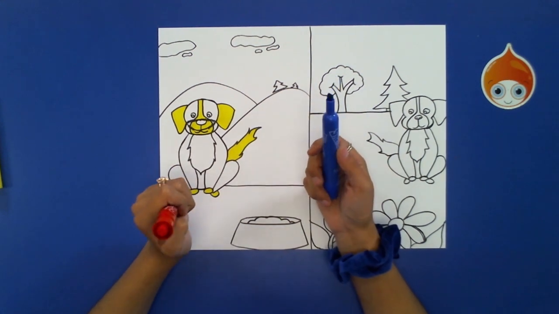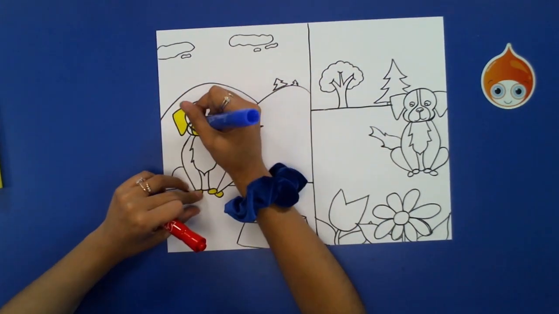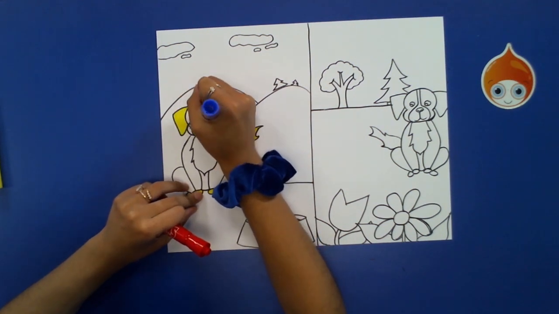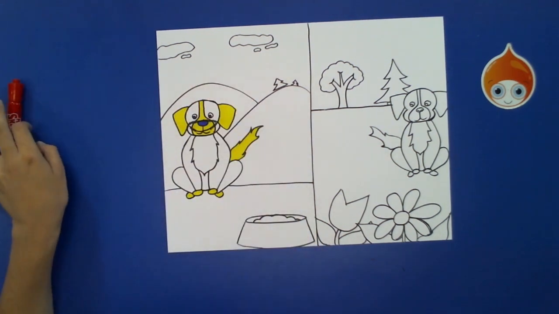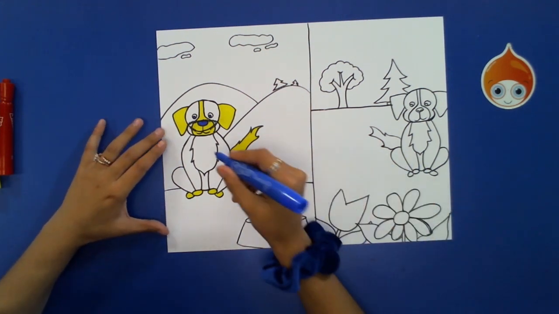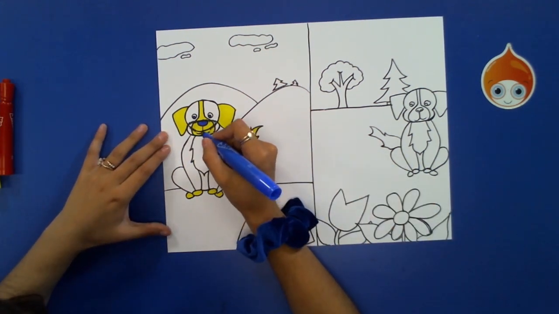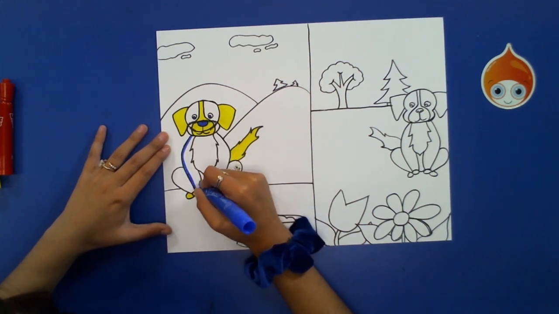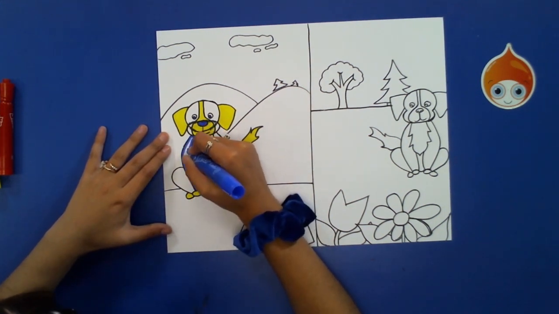Okay? So I think my yellow is going to be more of an accent color. My red is going to be more of the main color. And then my blue is going to act as my dark color. So I'm going to use my blue for my nose here, for my eyes. And then I think I'm going to use it for my front legs.